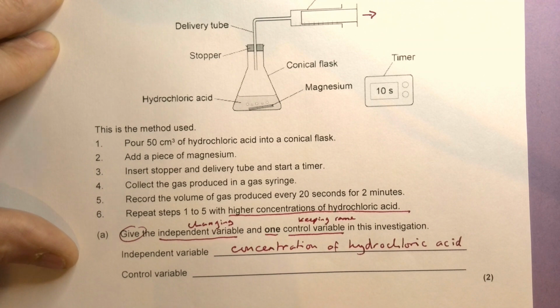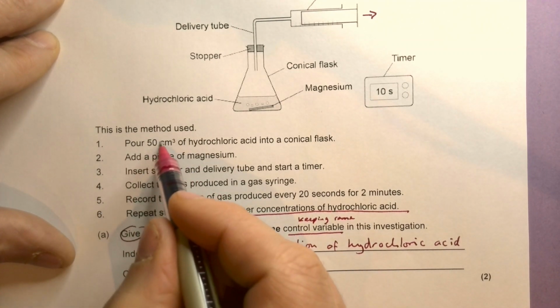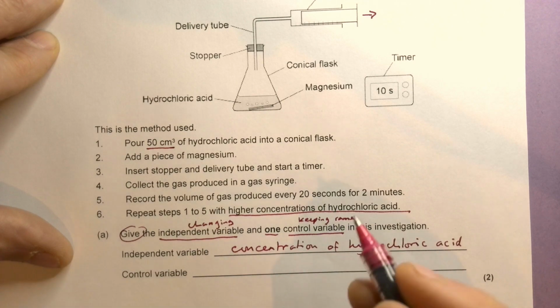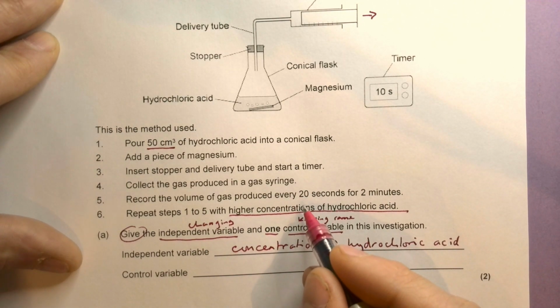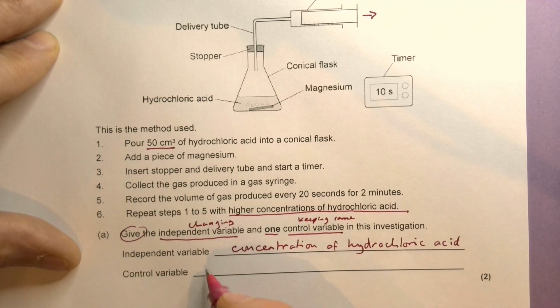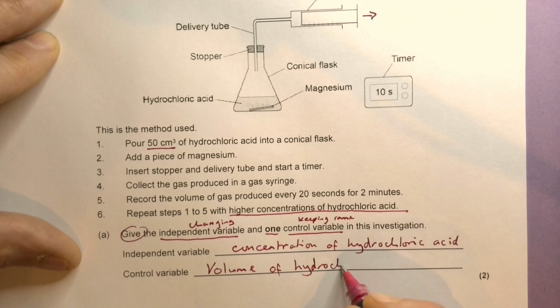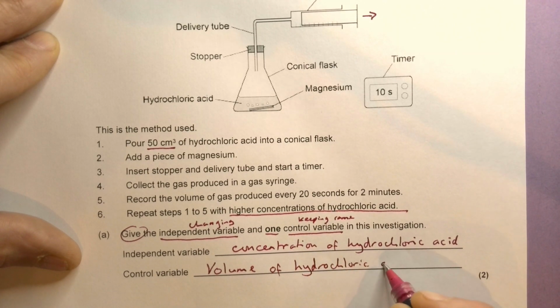One thing we keep the same. Well, let's have a look here. Method: 50 centimeters cubed of hydrochloric acid. Yeah, we're keeping the time the same, but the main one here really is we're keeping the volume the same. So the volume of hydrochloric acid.